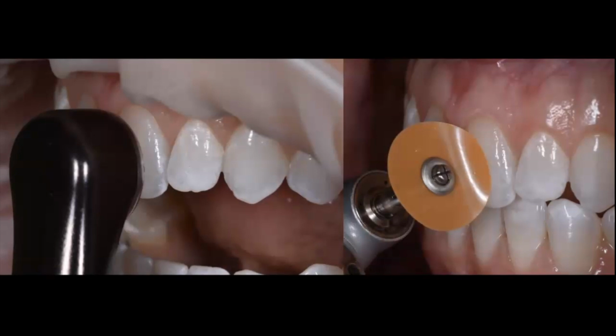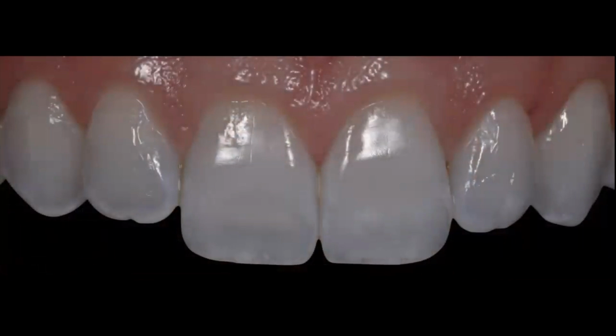Once you light cure the second time, you're not going to polish a lot. I'm just going to use a medium and fine disc, or a fine disc, because all you want to do is make sure that you eliminate any areas that are uncured, and make that area nice and shiny. You don't want to remove what you just accomplished. And this is what the surface should look like immediately after applying the resin infiltrant. As you can see, there is no more white spot left. This is immediately after, so the teeth are still dehydrated.